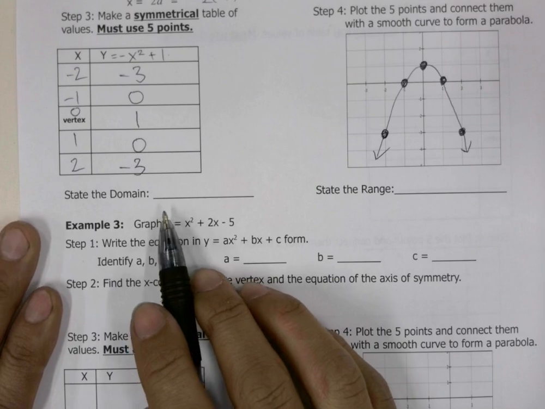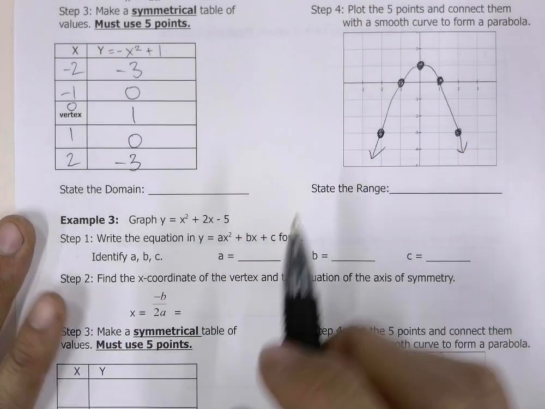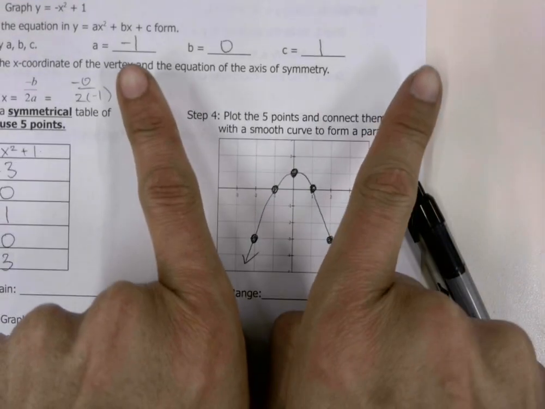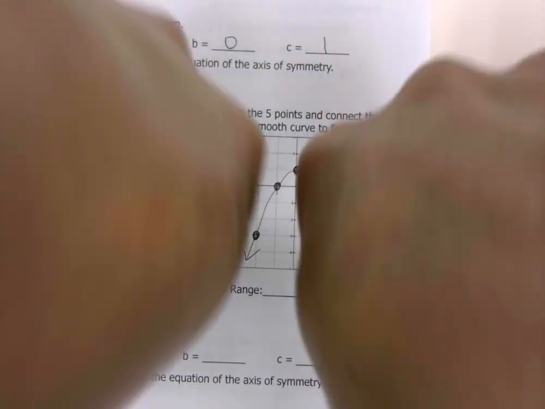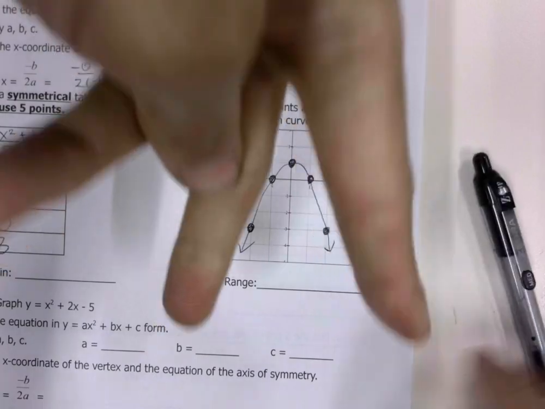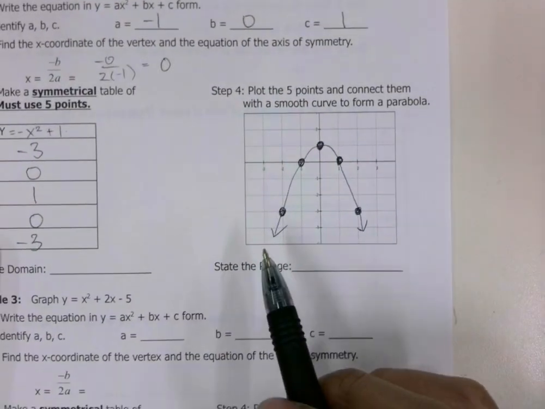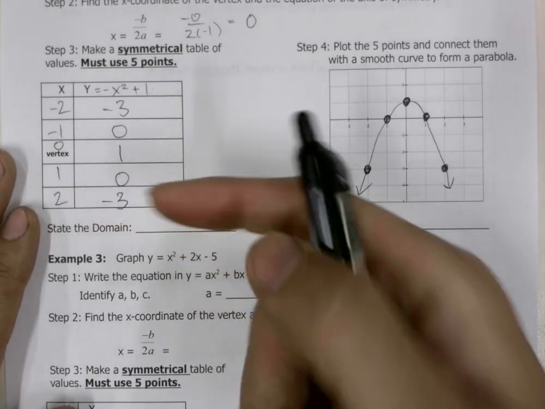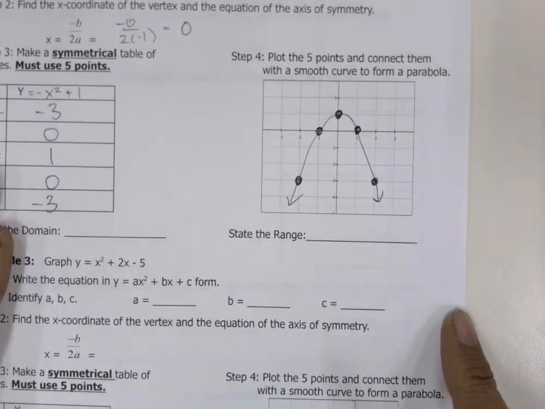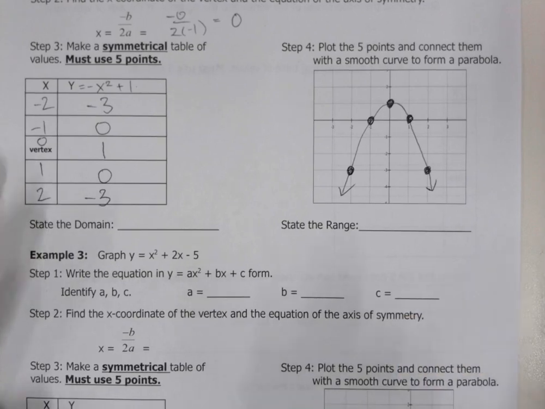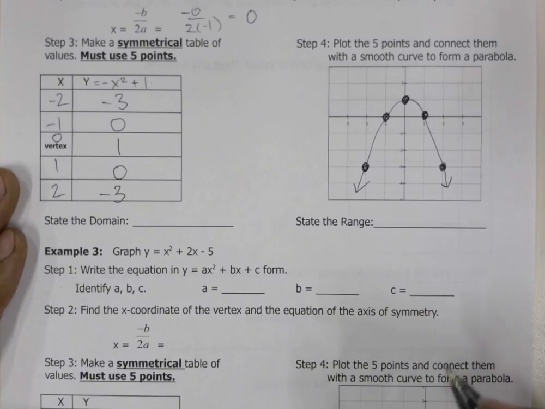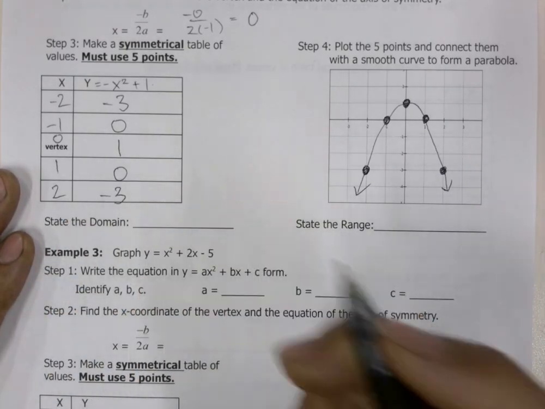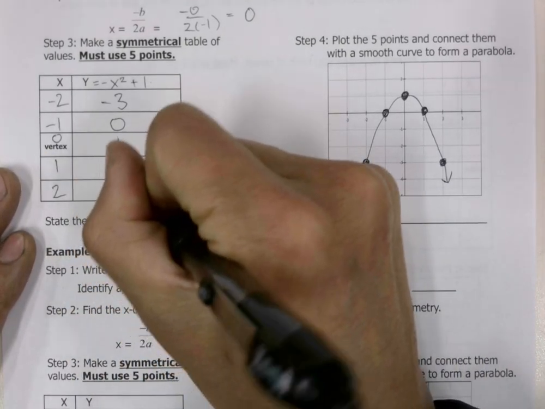What you're going to notice here is that all of the quadratic functions have the same domain, because it's either going to be opening upward that way, or downward that way. And so the possible x values are going to be all real numbers from negative infinity to positive infinity. It's where the range is that changes amongst the different quadratic functions. So state the domain, it's all real numbers.